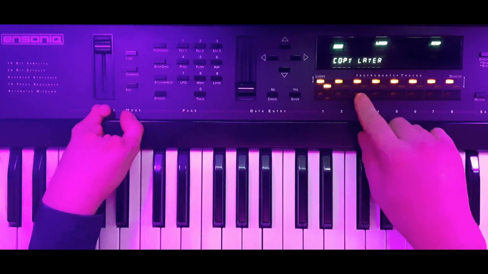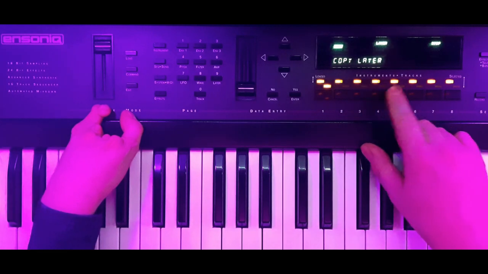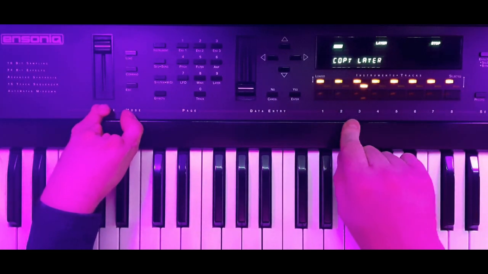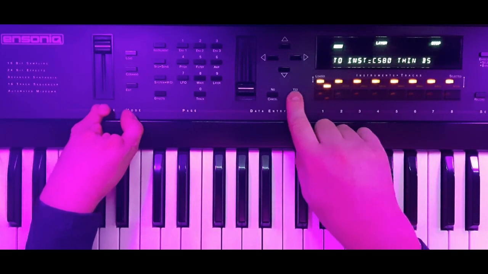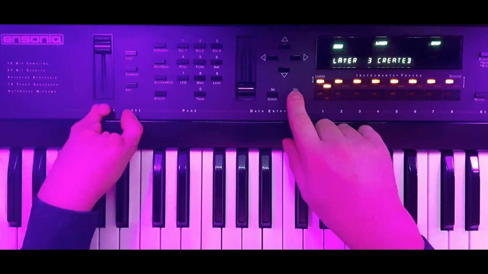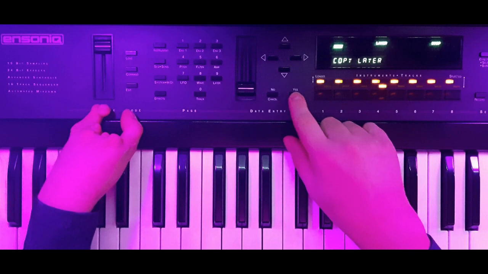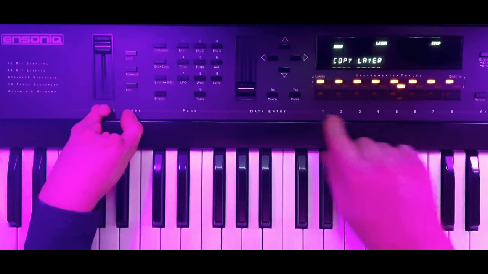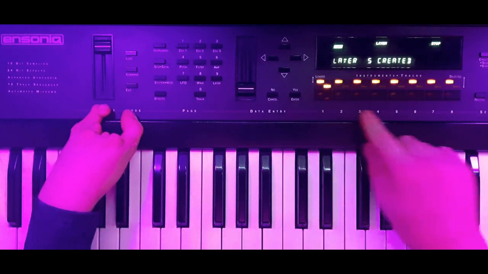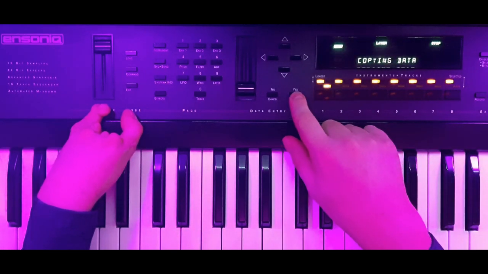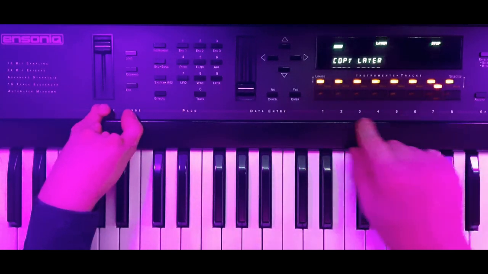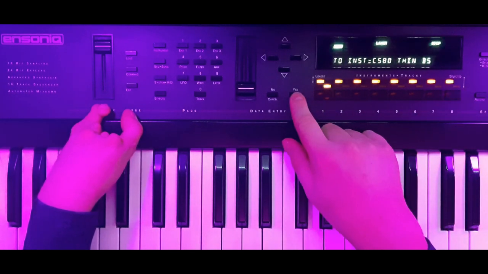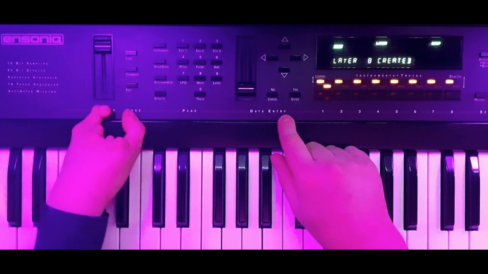Repeat this step for instrument 3, 4, 5, 6, 7 and 8. So press instrument 3, press yes. Press instrument 4, press yes. Instrument 5, press yes. Instrument 6, press yes. Instrument 7, press yes. And instrument 8, press yes.